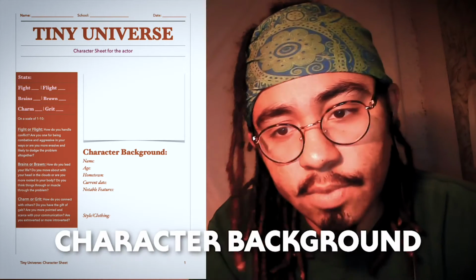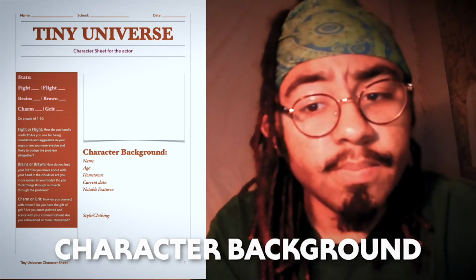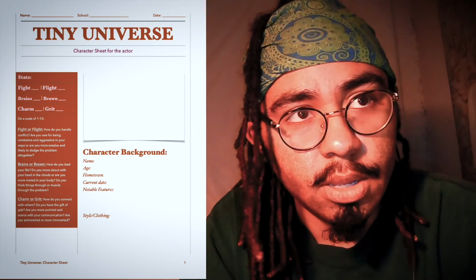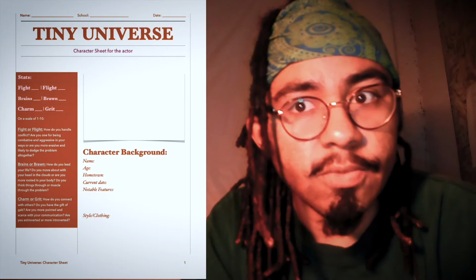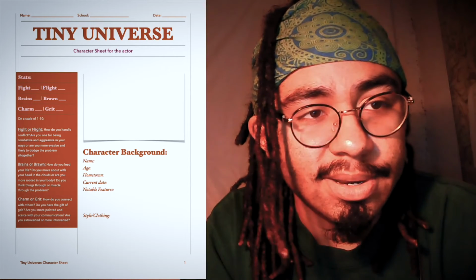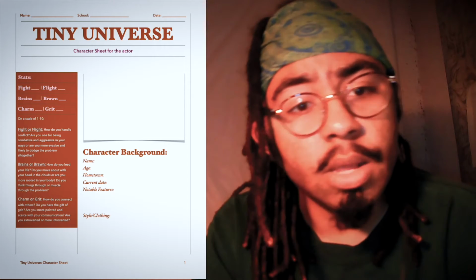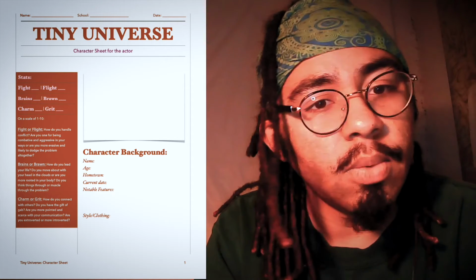At the bottom, you have your background information: your character's name, age, where they're from, what is the current date that they're in. The 70s in Detroit is very different than Verona in the 1600s. So that's definitely important to keep in mind as well, along with notable features. What does the story say about this person and what do they wear?